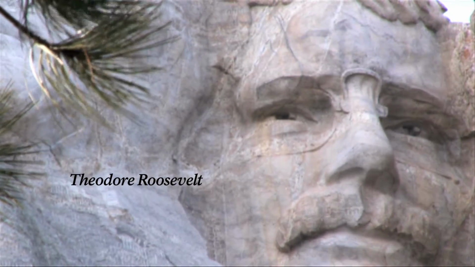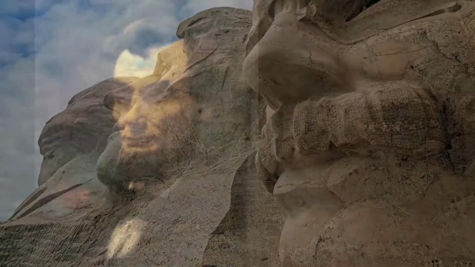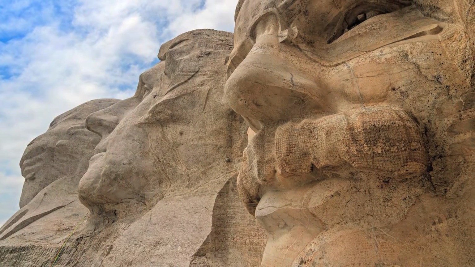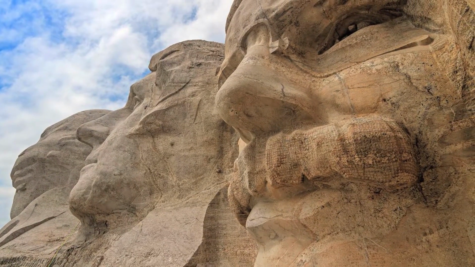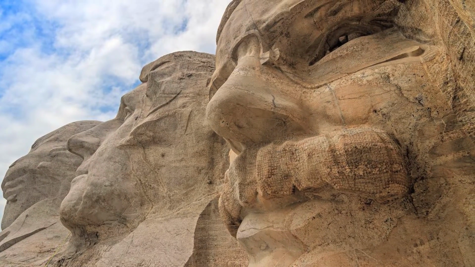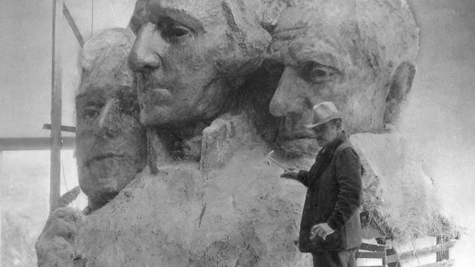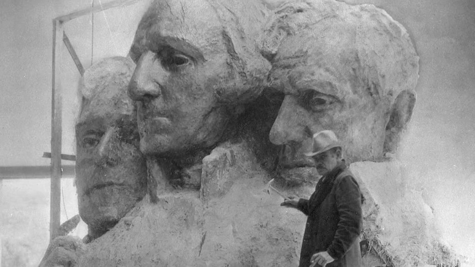Theodore Roosevelt. Perhaps the most contested presidential figure to appear on Mount Rushmore is Theodore Roosevelt. Many believed him too recent a president to be commemorated in such a permanent manner. Early models didn't include Roosevelt, only Washington, Jefferson, and Lincoln.